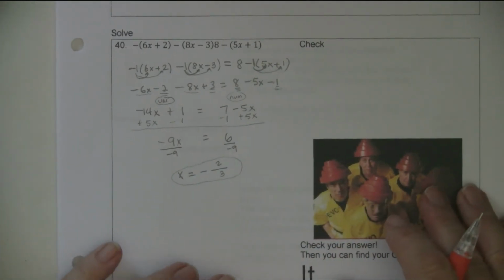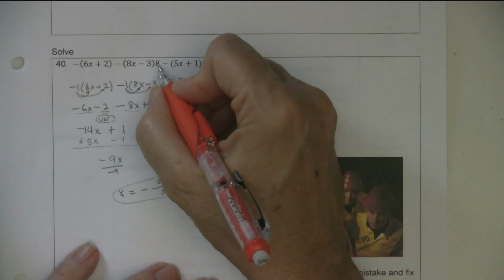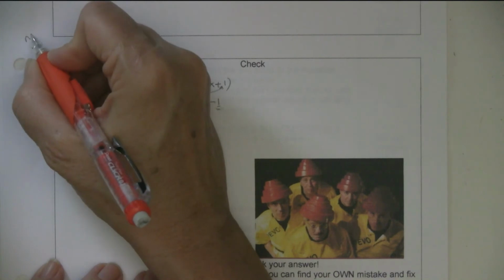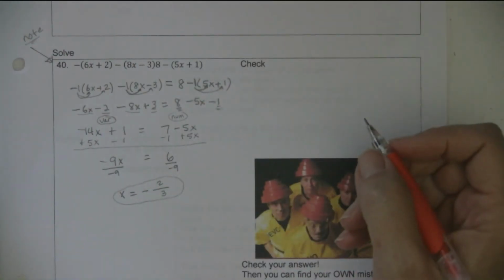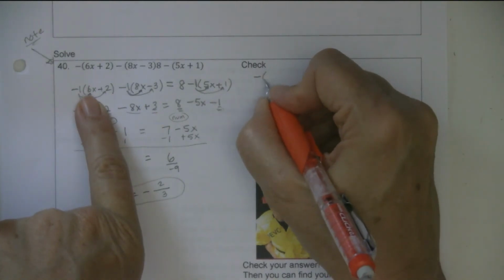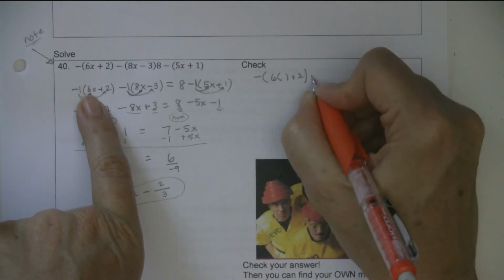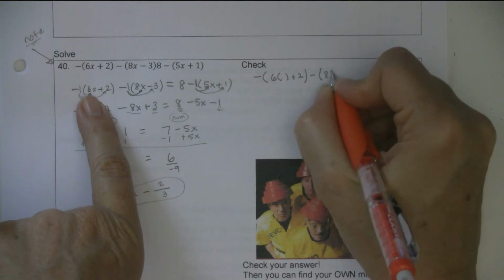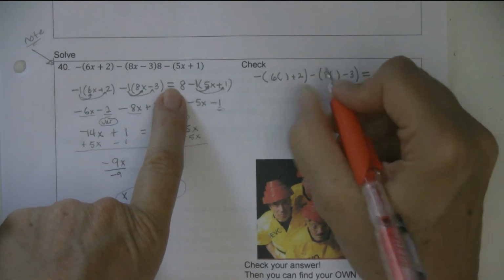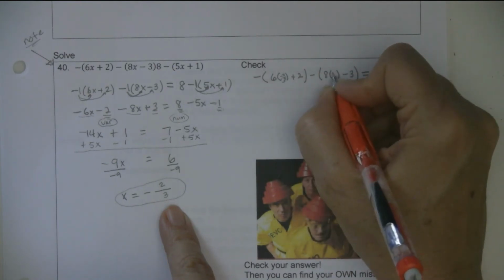And it is a really good idea to check your answer. So I'm going to check my answer. Of course, in the original, this wasn't the original. Somehow a mistake happened. I have to make a note to myself to go fix it for you guys so that it won't be a mistake for yours. But, when I put this in here, so this is negative of 6 parenthesis plus 2, into parenthesis minus 8 parenthesis for the x minus 3, and then that's equals. So on this side, I'm going to be putting in here negative 2/3 and negative 2/3.